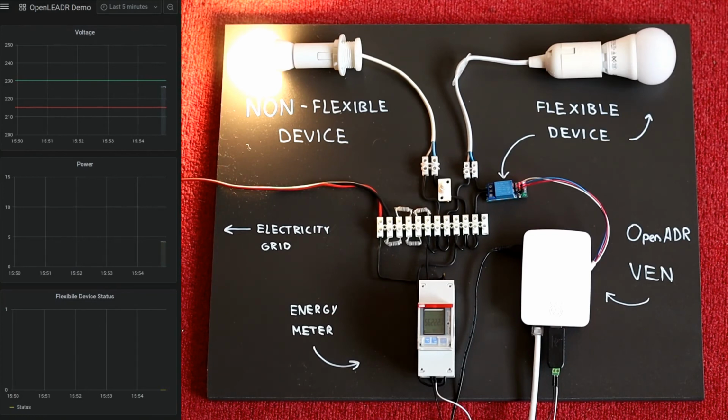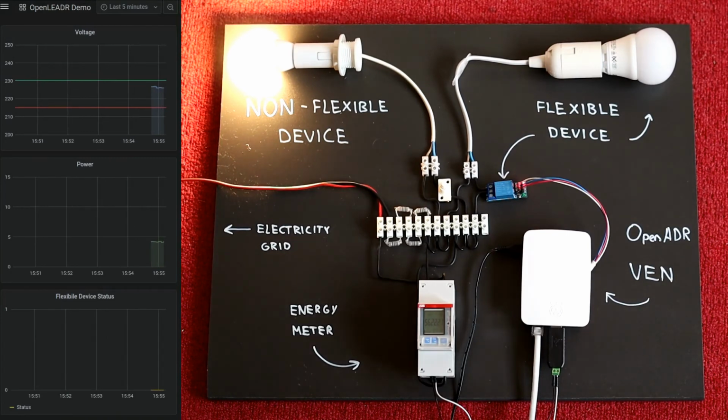As we can see, we're now using about 4 watts, and the voltage is just below 230. So this is all good, but it's too low for the flexible device to be turned on. All of this reporting is fully automatic. The only thing we needed to do was register our reports, set up a handler that reads the energy meter, and everything else happens automatically.